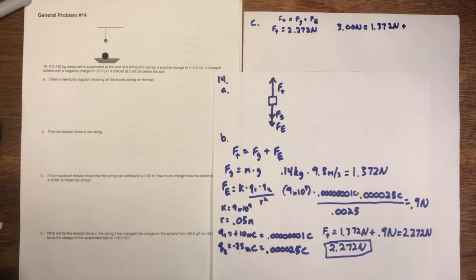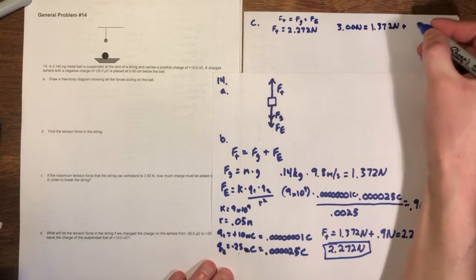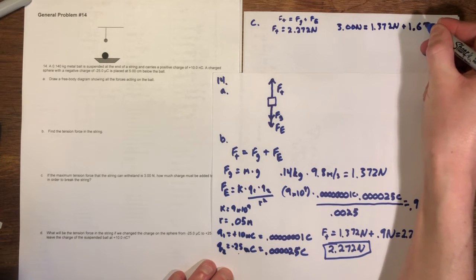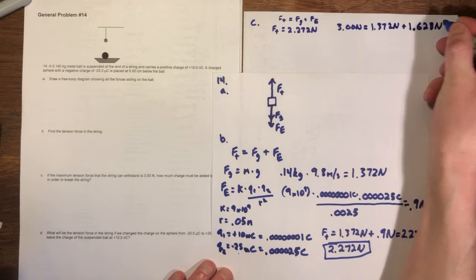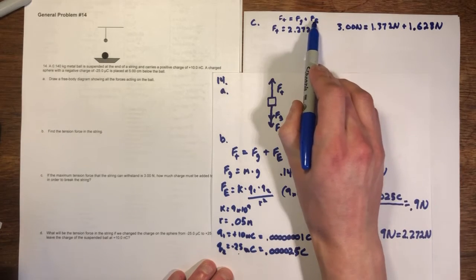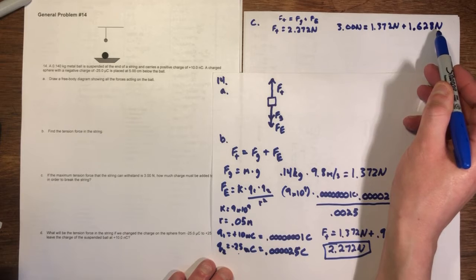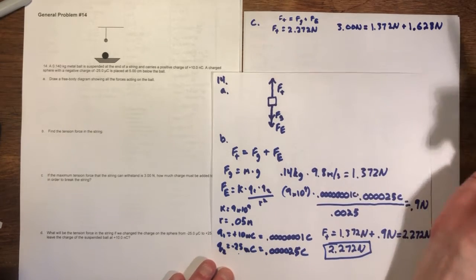I'm going to do 3 minus 1.372 in my calculator. That gets me 1.628 newtons. So we need to increase this to 1.628 newtons in order for the string to break.